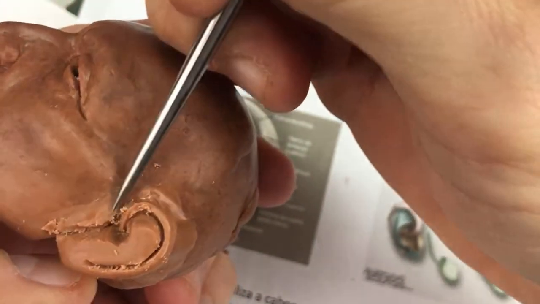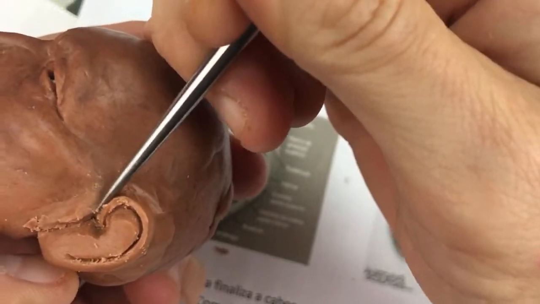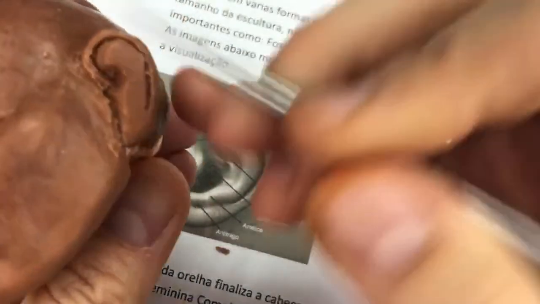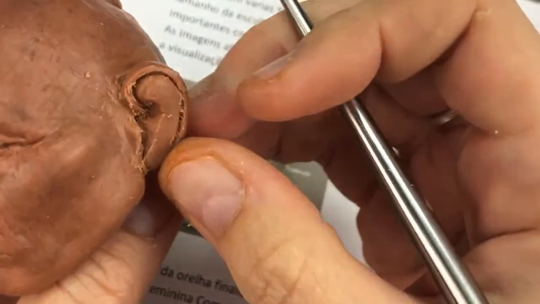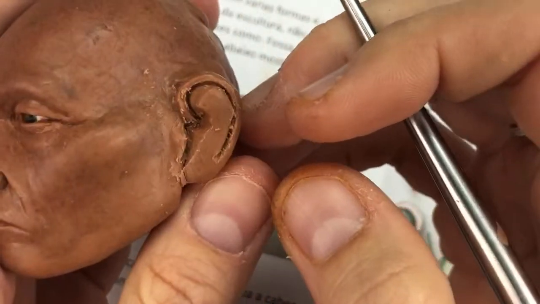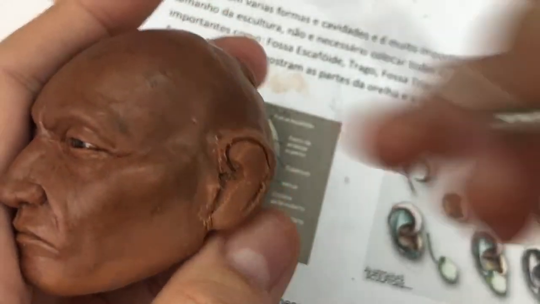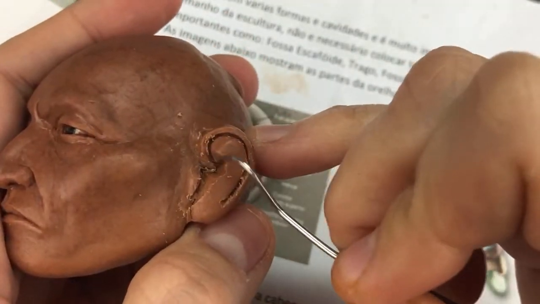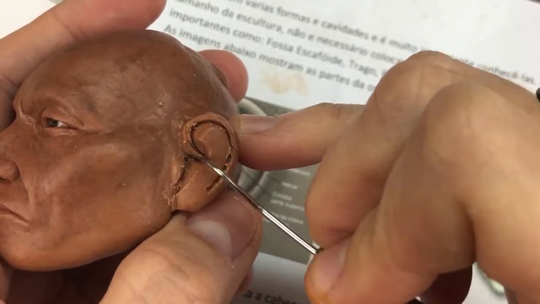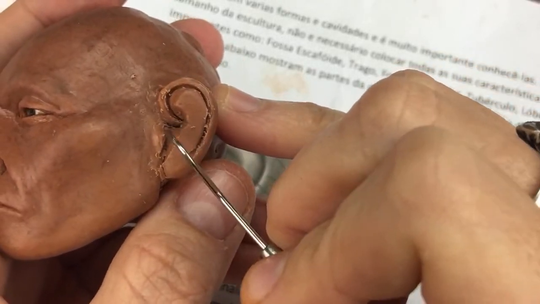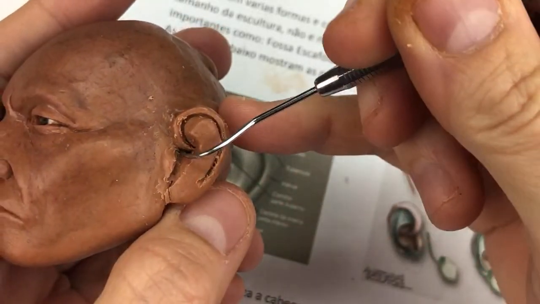And as the tragus goes here, it kind of meets up with the bottom line of the number 9, right there. All right, so we have the tragus, we have the number 9 line. Now let me just fix the number 9 line here so you guys can see better. Now I'm gonna put my tool, instead of putting it here like I did to cut the tragus, I put it in here and cut.